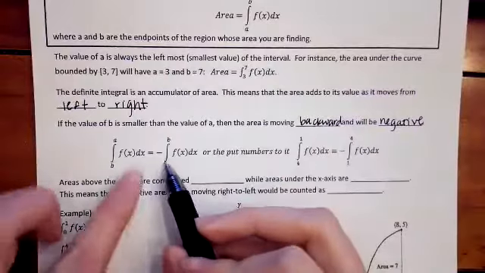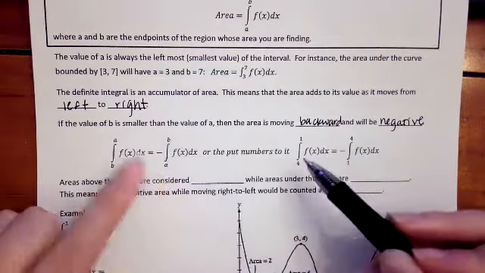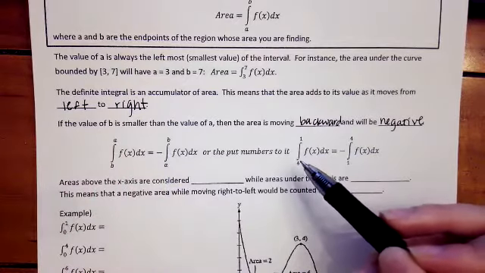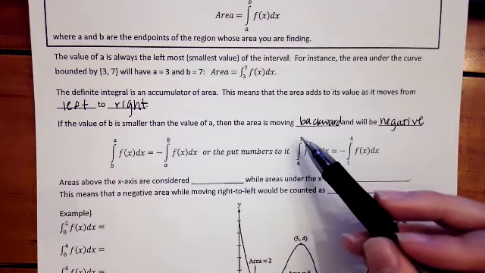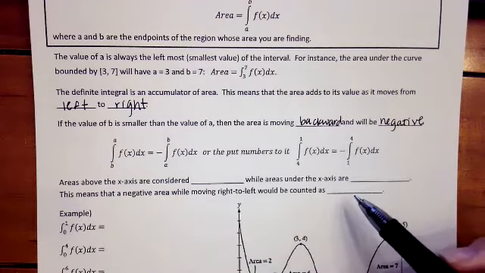So that's what we're seeing down here. Instead of b to a, we can write it as negative from a to b. If we're putting numbers with it, instead of going from 4 backwards to 1, we'll go a negative integral from 1 to 4.